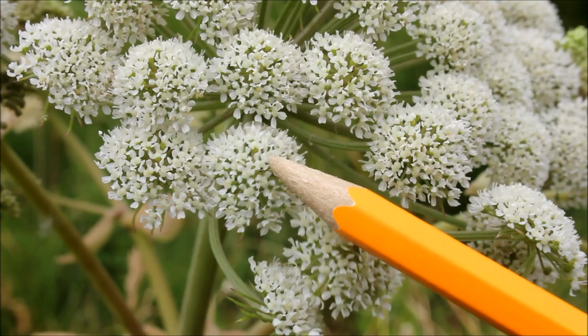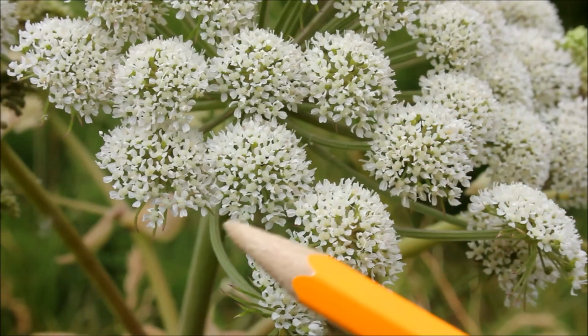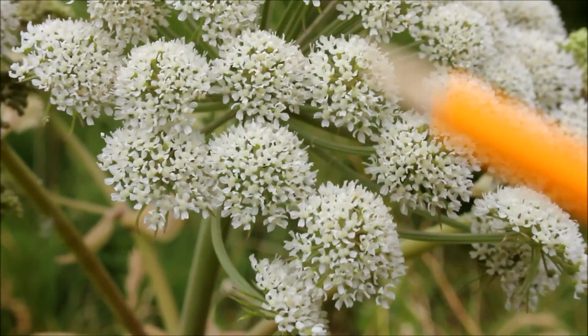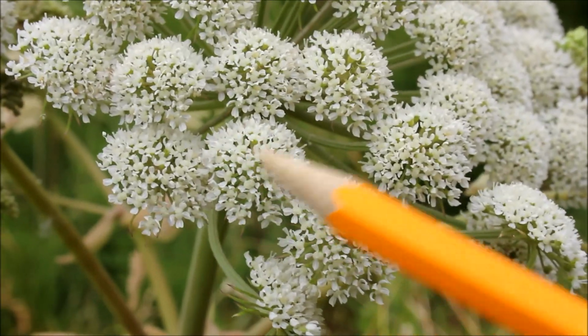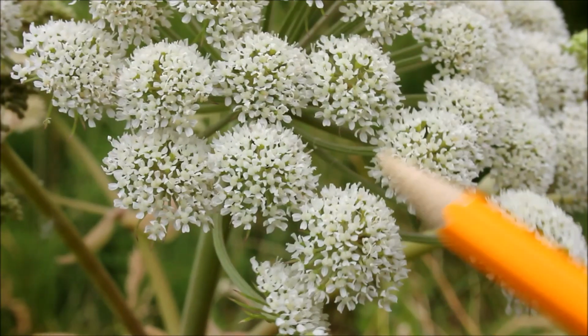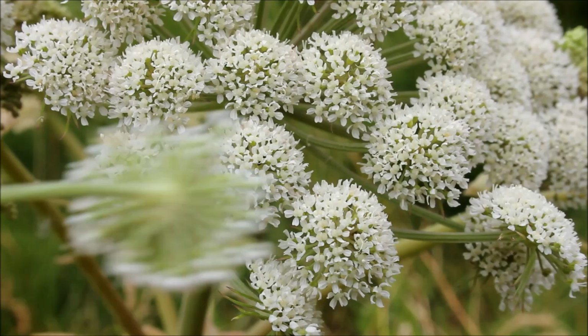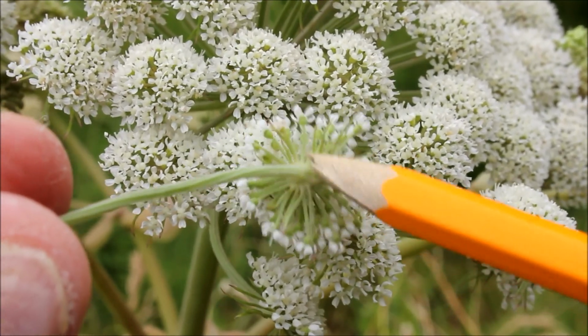It's effectively saying, come visit me, I'm a cafe. And when those visitors arrive, they pollinate the plant and cause it to form multiple seeds later in the season, which will then disperse and form annuals. So that's a little brief insight into the umbel and the secondary umbel and the umbellets.